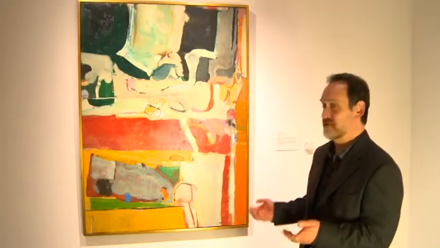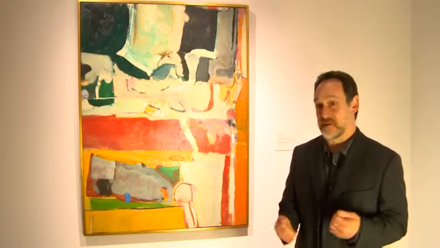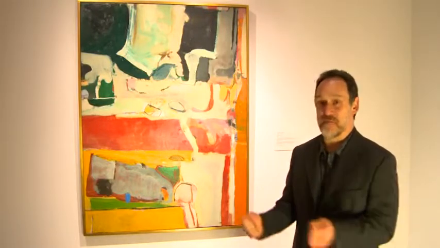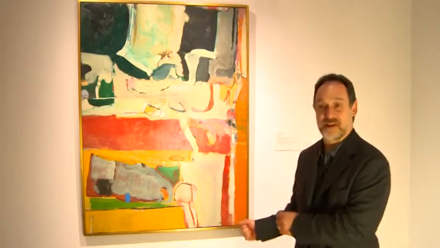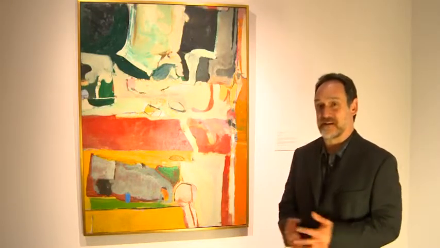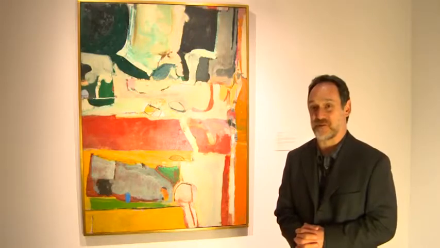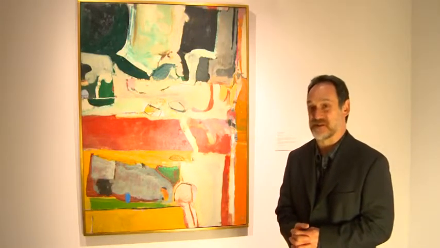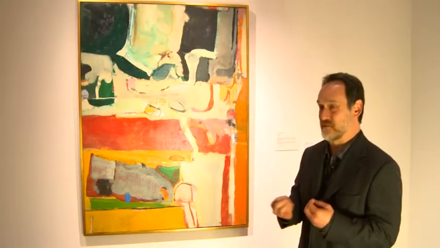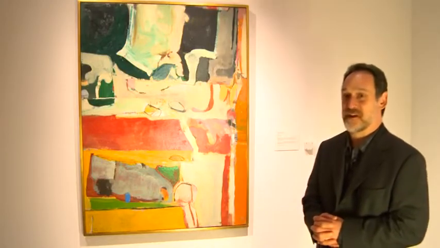And this is a transitional period. Diebenkorn's best known work happened once he went from Urbana out to California and started painting with those colors, in that palette that we might more readily associate with the West Coast, right? Especially California, those beautiful blues and whites and very bright colored paintings.